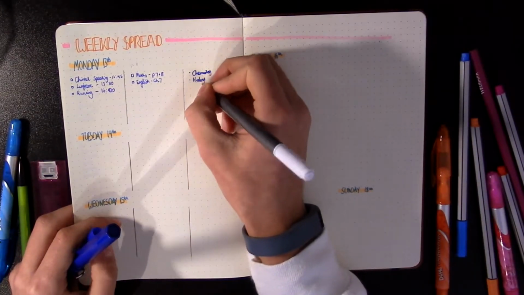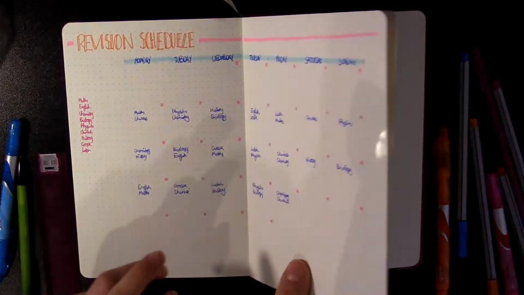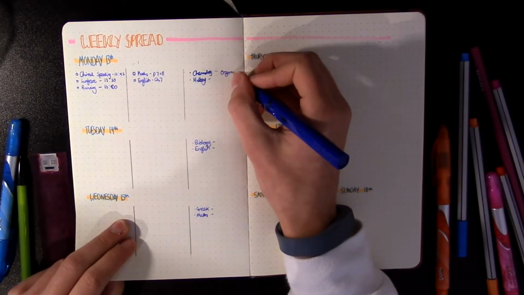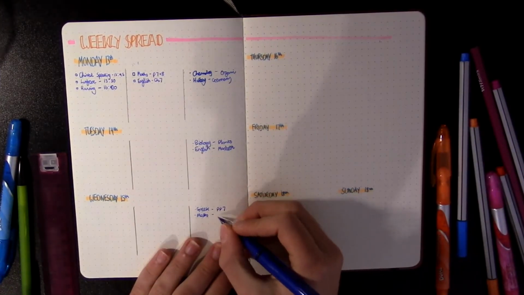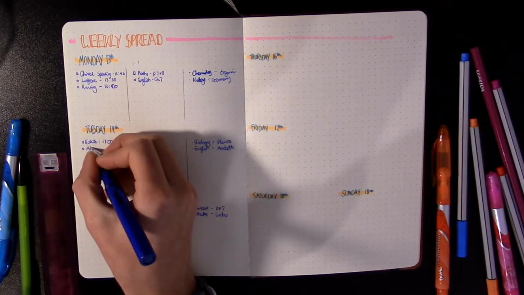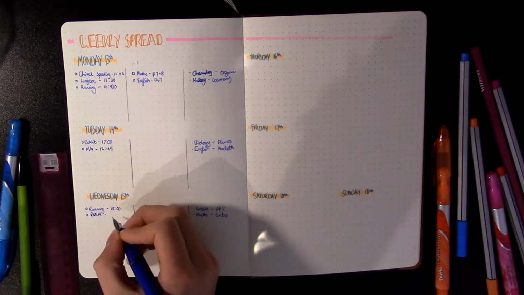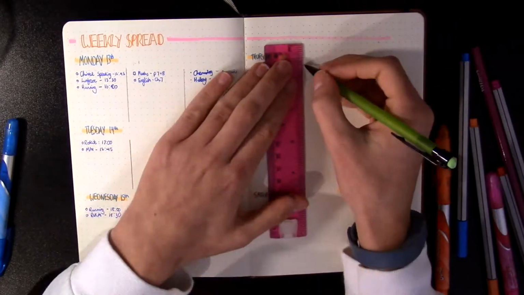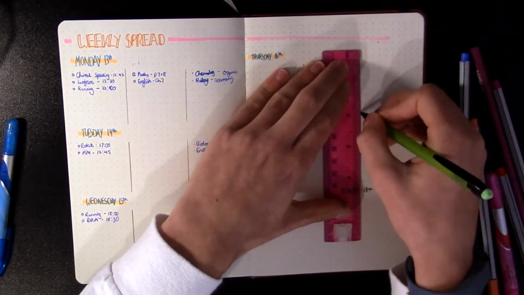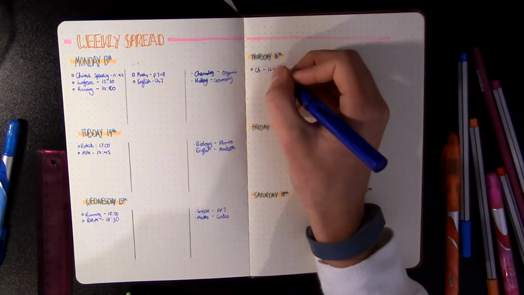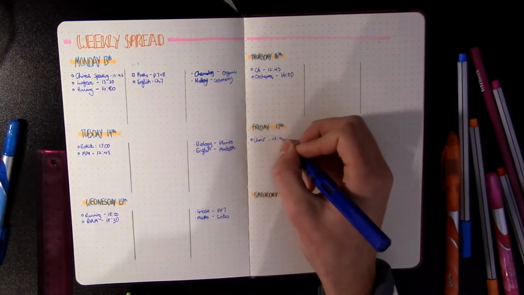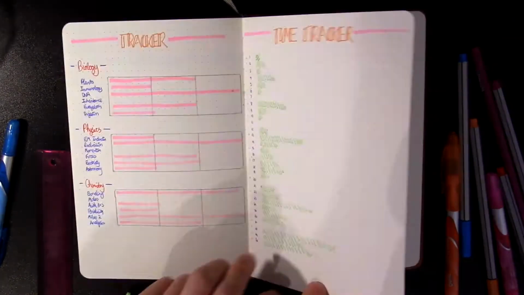So what I'm doing now is taking that revision schedule I made earlier and filling in the revision I've set to do each night. And as I said before, what I do now is actually pick out what topics I'm going to revise for each subject, just so I can stay on track and make sure that I'm revising every single topic and every single subject basically. So yeah, I'm just going in and filling that in for each day, making sure I check back at my earlier revision schedule.